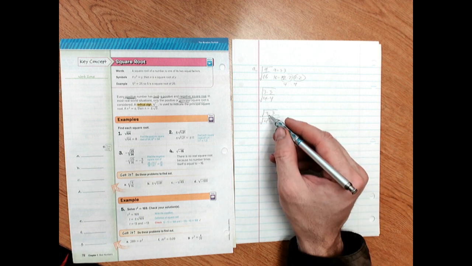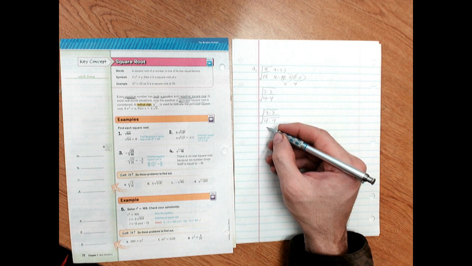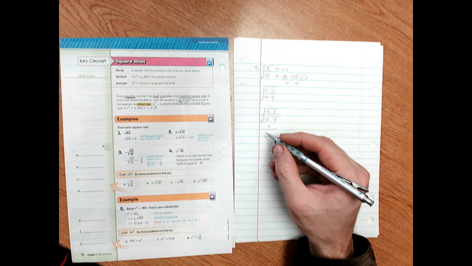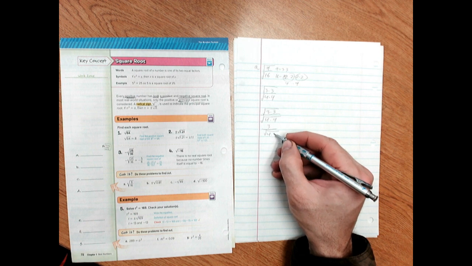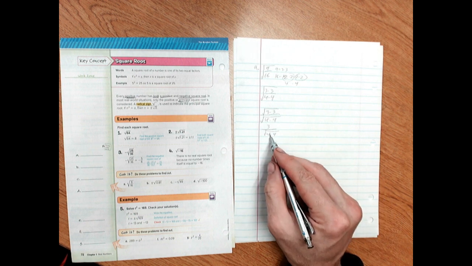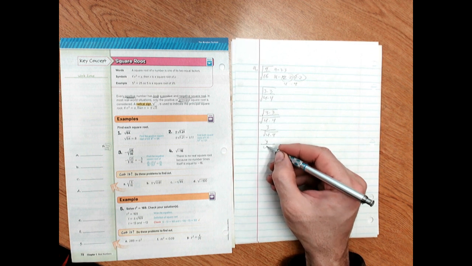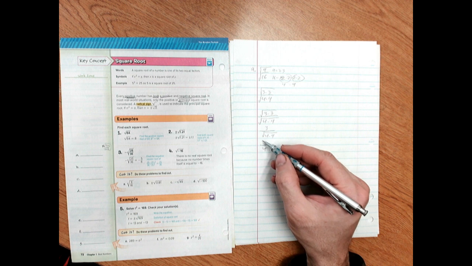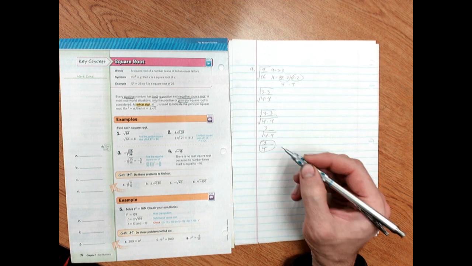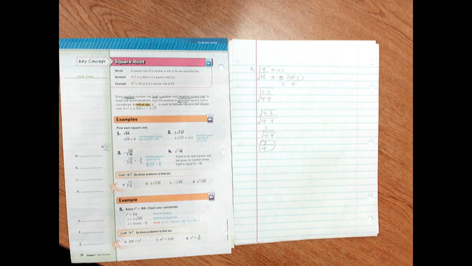Well, the fact that multiplied by itself gives you back the number. You know what that is? That's a 3. So we have 3 over the square root of 4 times 4. Doing the same thing for this one, we have 3 over 4. So A, what is our answer? 3 over 4.